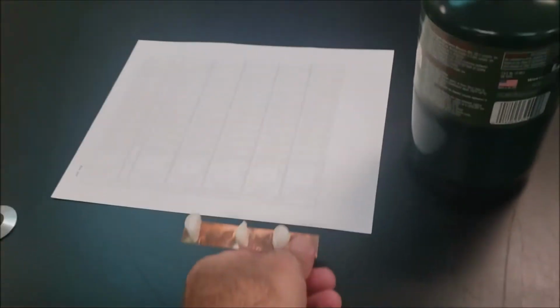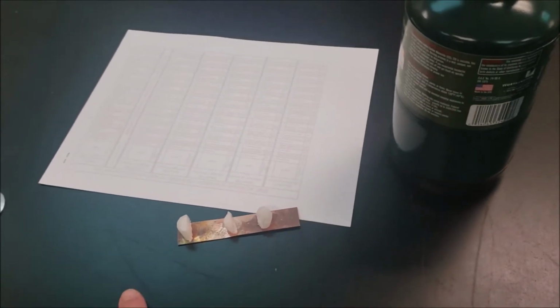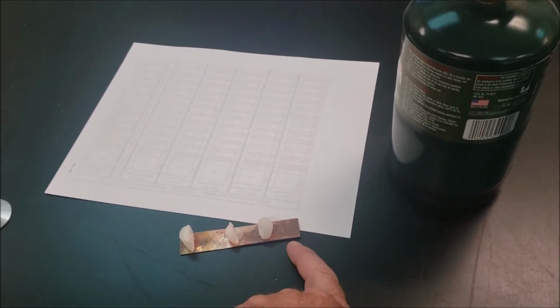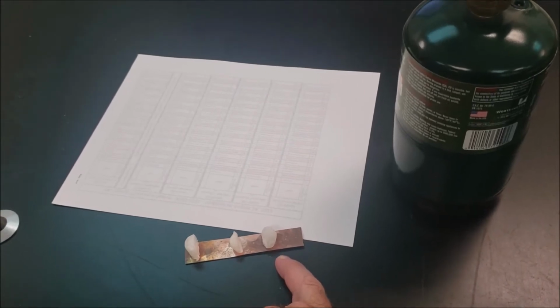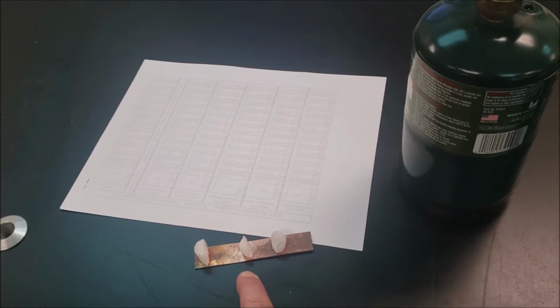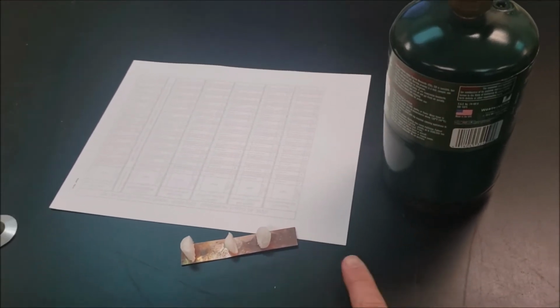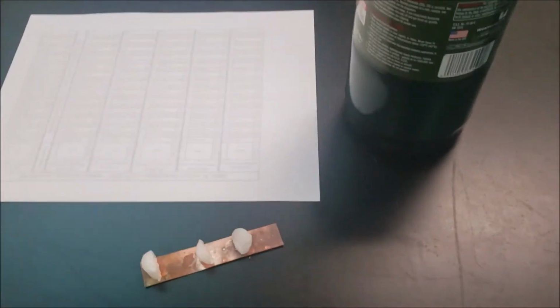So what I'm hoping is, when I hold this in the flame and get this end in the flame, the heat, the thermal energy, will move this way along the copper, and it will knock the wax off, this piece first, this piece second, and this piece third, as the heat flows from the hot end, which will be the end with the flame, to the cold end, which will be the end without the flame. So here we go, let's see.